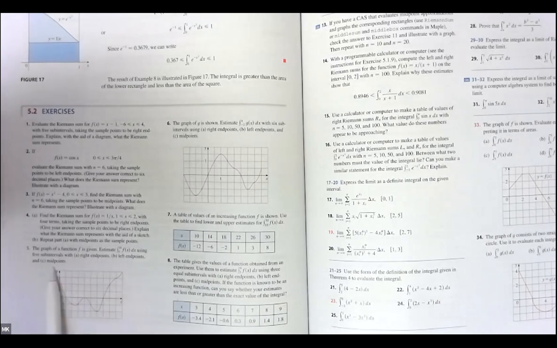So that's something very similar to what we did, but with the new language of Riemann sum and calculating the area. Then it gives you an actual graph, and it says calculate the integral from 0 to 10 of f of x, and use right endpoint, left endpoint, midpoint, using 5 subintervals.